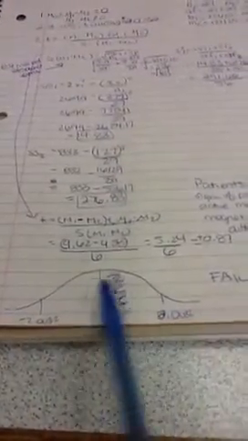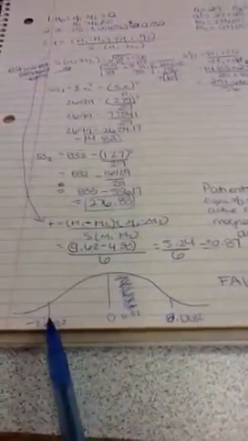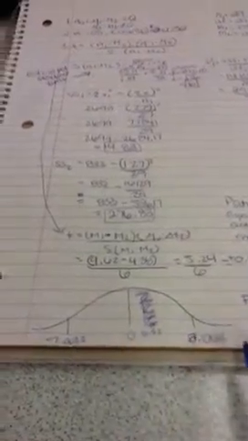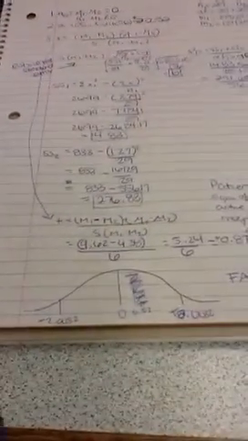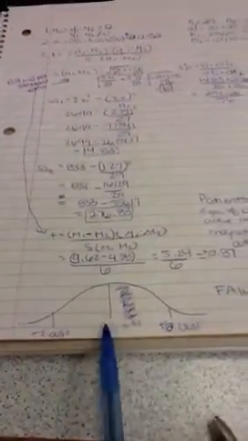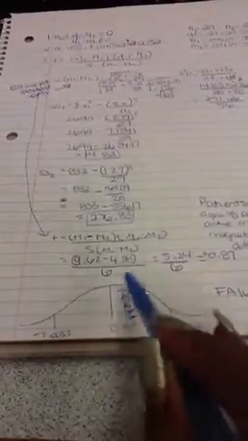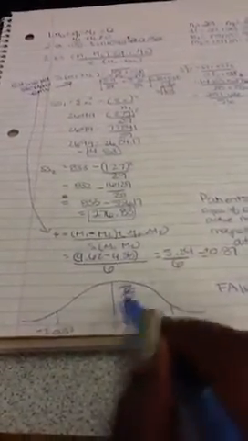I just drew a little diagram here. These were my two regions here, negative and my positive side. Probably should write a positive there. Sorry about that. Negative and my positive side. 0.87 fell in this given region here.